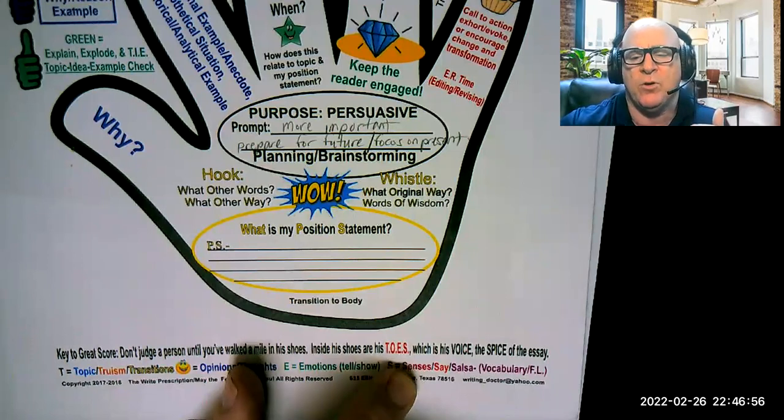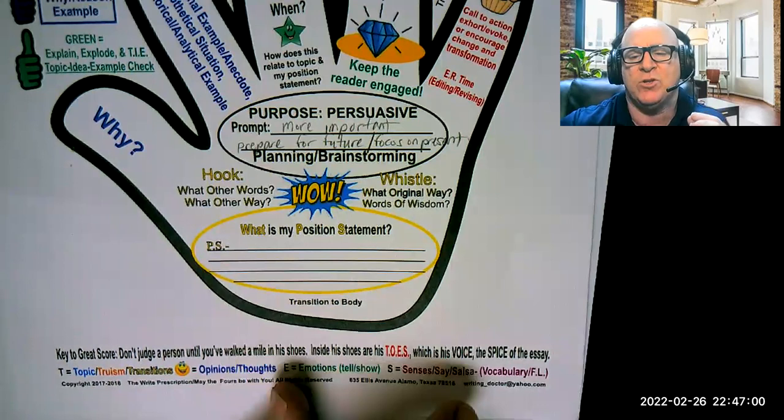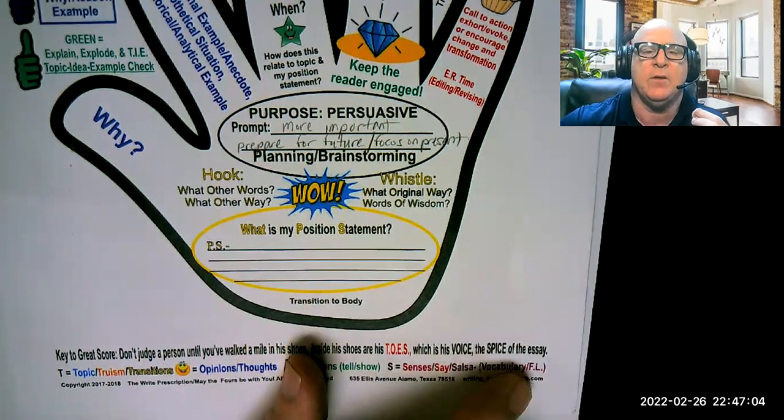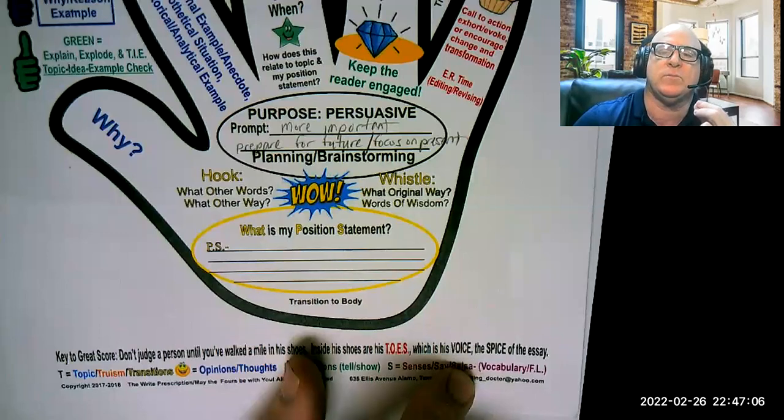Did you remember your vocabulary or figurative language by using some salsa to spice that up? So those are just some suggestions. I used number one, the student rubric. I used the adult scoring guide.